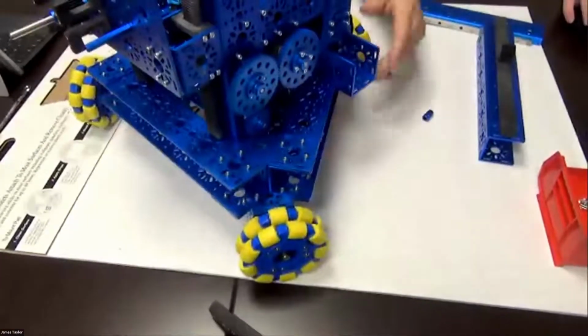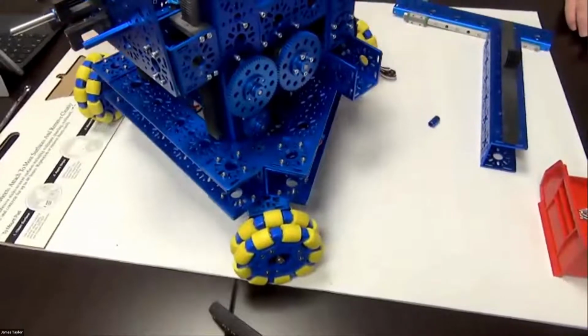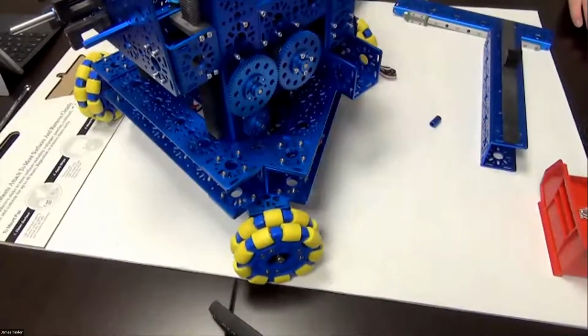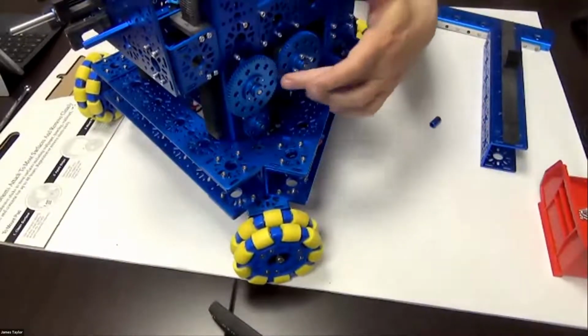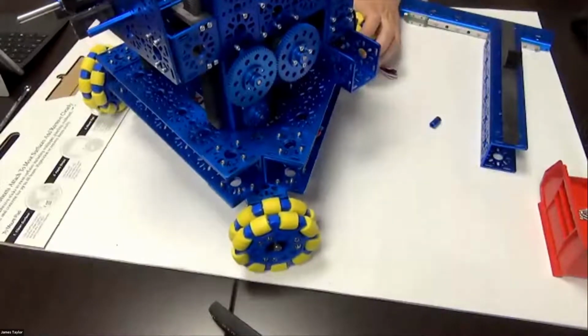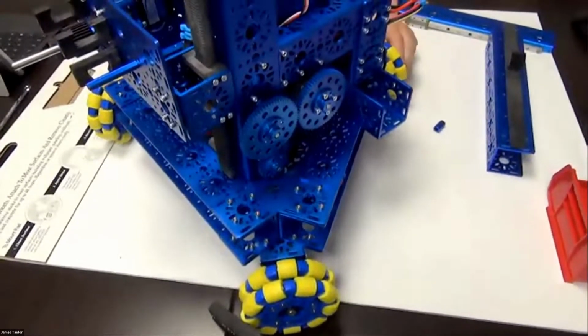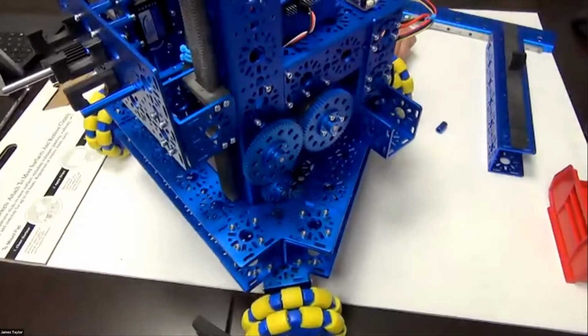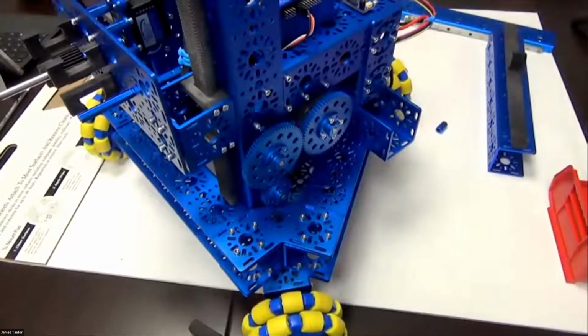No, let's go at a bit of an angle here, right? So remember, you're building the two structures here, which are the sections for your elevator mechanism on that robot. Nice and close. There.